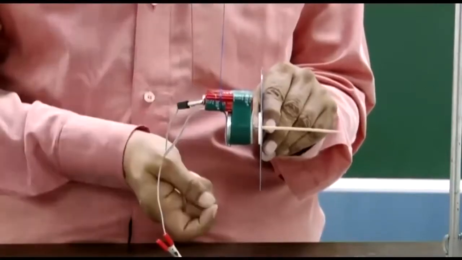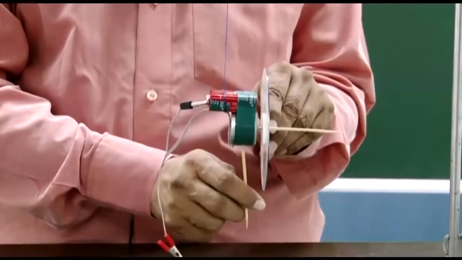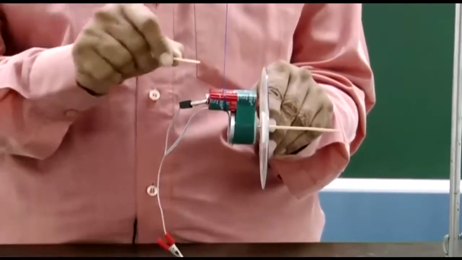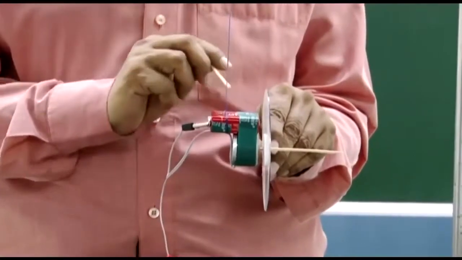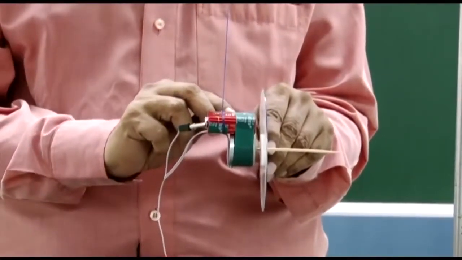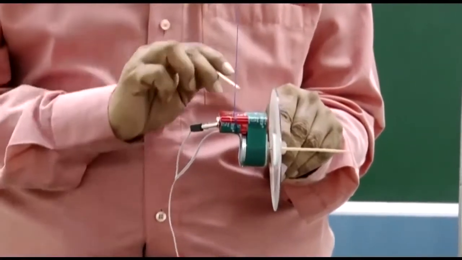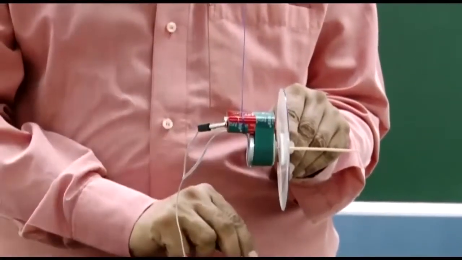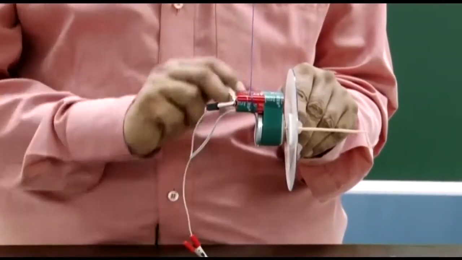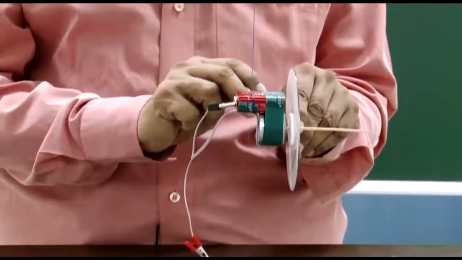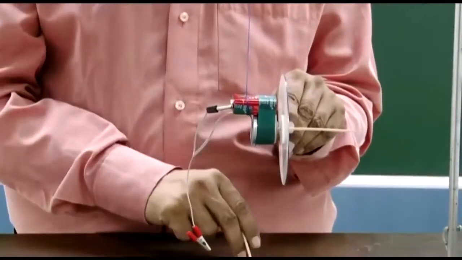One is the weight, which is passing through the center of mass, vertically downward, and the other is the tension in the thread. If I take the center of mass as the origin and write all my torques there, the torque of the weight mg will be 0, because the line of force passes through the center of mass. So, the r vector will be 0, r cross F will be 0.